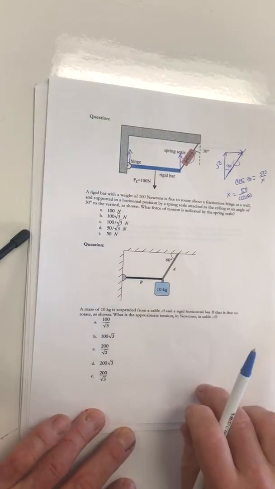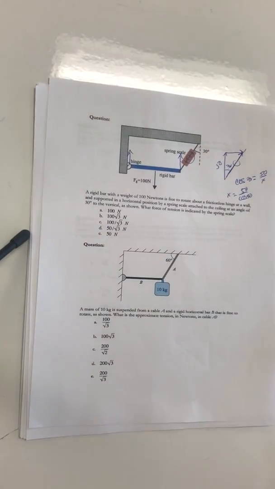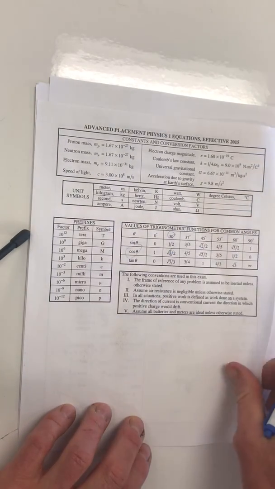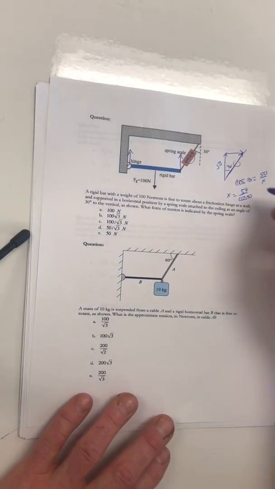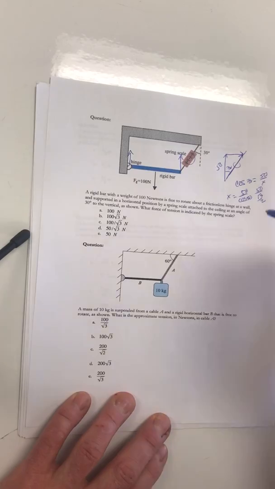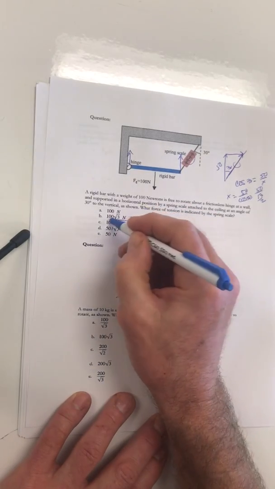Oh my, where do we get this information? Hold on. The handy dandy reference sheet. Cos 30, square root of 3 over 2. Replace that with 50 over square root of 3 over 2. And when you rationalize, you get 100.